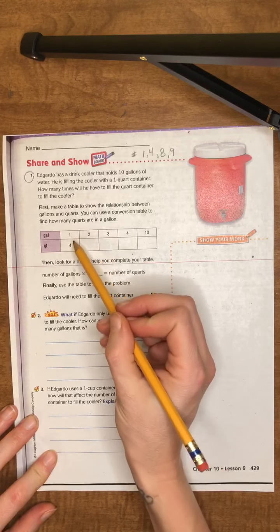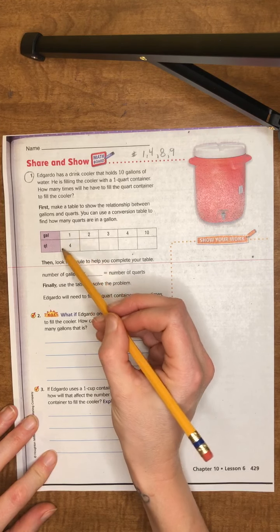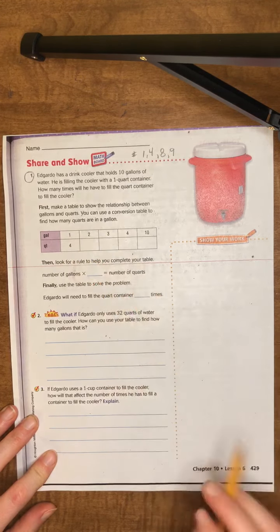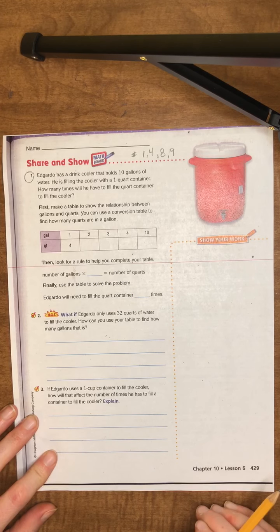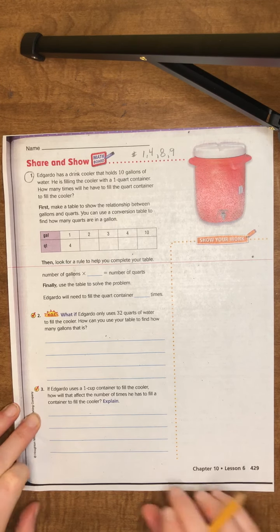However, it also says 1 gallon equals 4 quarts. Then, look for a rule to help you complete your table. Number of gallons times blank equals number of quarts. Finally, use the table to solve the problem. Edgardo will need to fill the quart container how many times? Number 4.